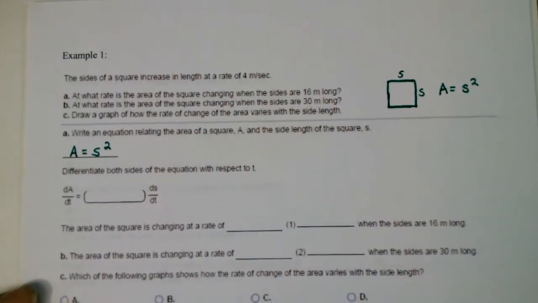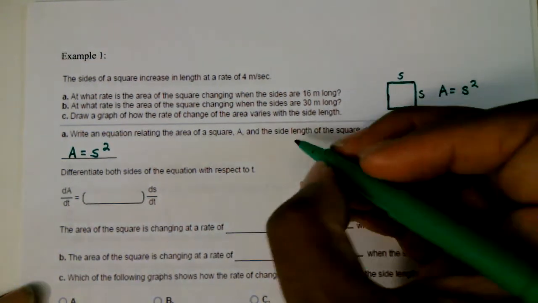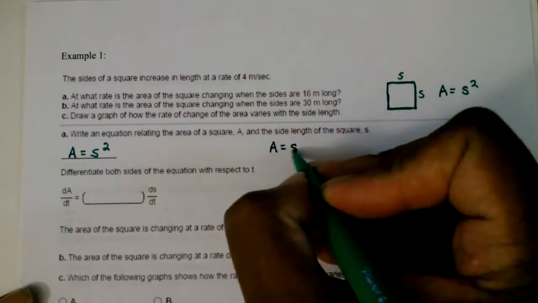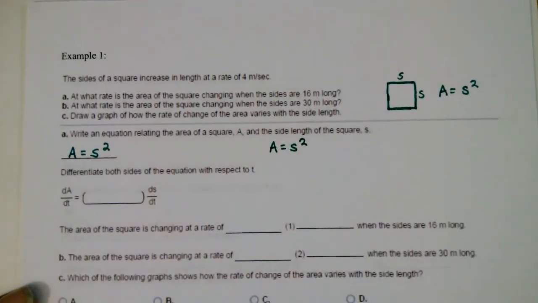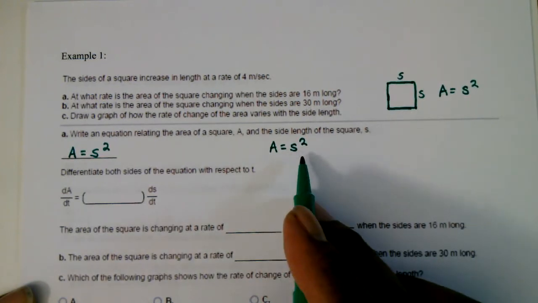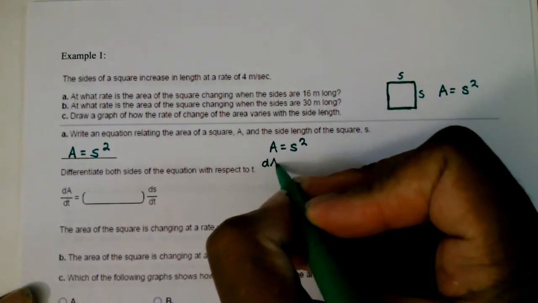And then the other part of part A will be to differentiate both sides of the equation with respect to t. In this case, if A is S squared, the area of the square, then we take the derivative on each side of this equation with respect to time. So the derivative of A would just be dA/dt.